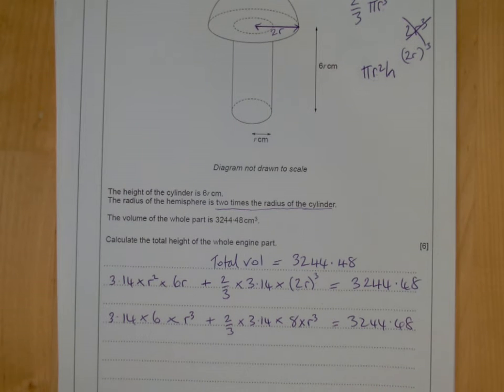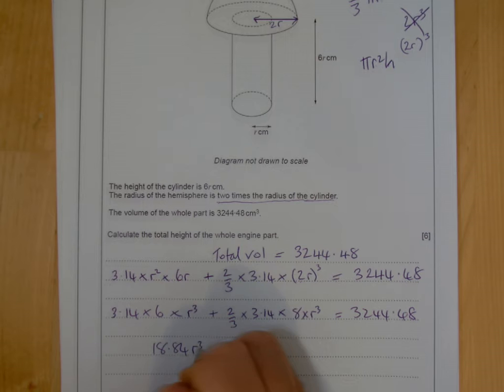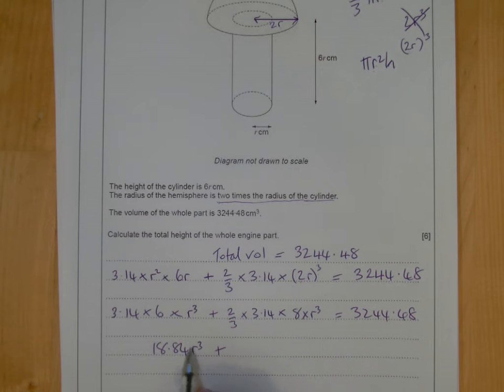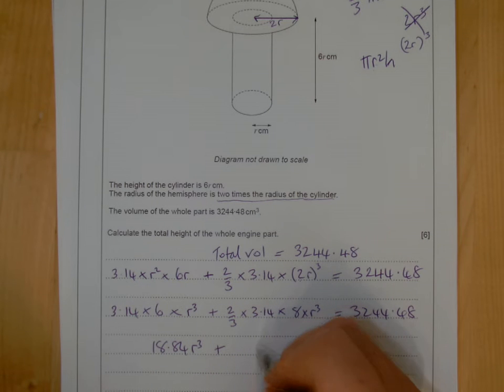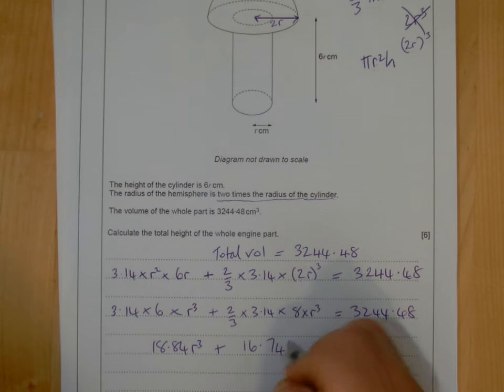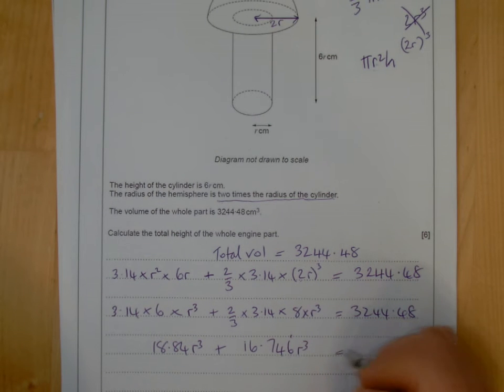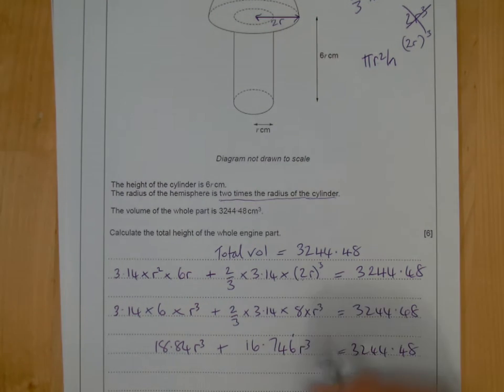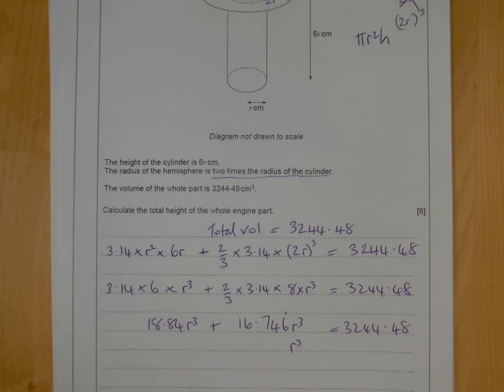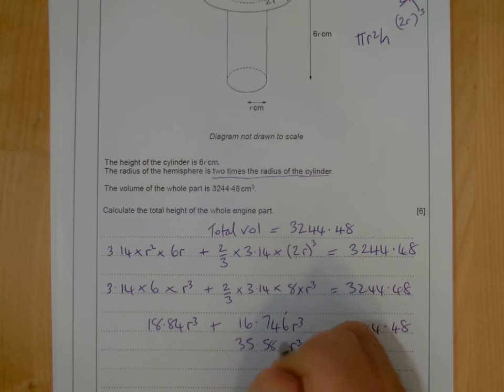So on my calculator, I'm going to type in 3.14 times 6, so I get this to be 18.84 r cubed. As said before, you don't need to write the multiply there with the numbers and letters. And then 2/3 times 3.14 times 8 for this one. So I get 16.746 recurring r cubed. Add these together then, so still going to have an r cubed here. I just need to add these together, so I get 35.586 recurring there.